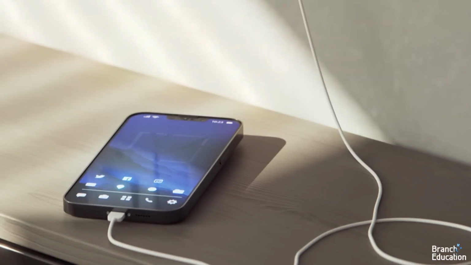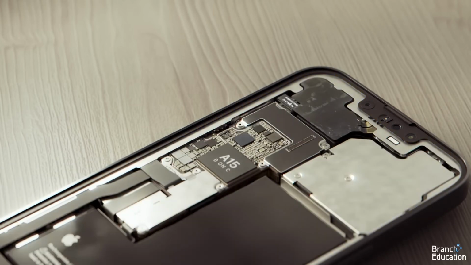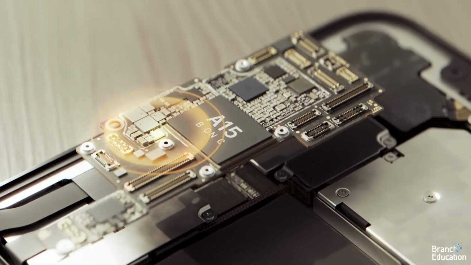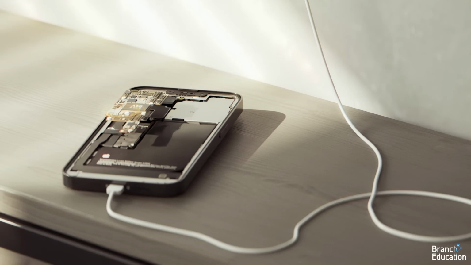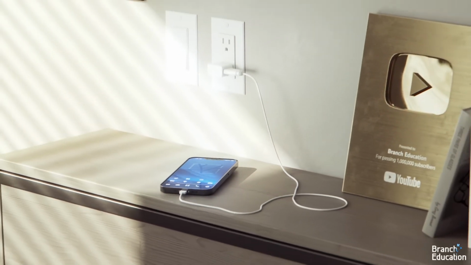One thing to note is that sometimes MEMS oscillators are used in smartphones to save space instead of crystal oscillators, and we'll dive into MEMS in a future episode.